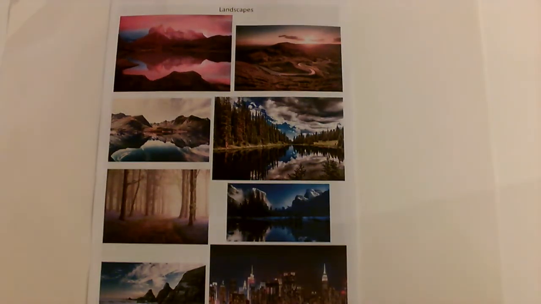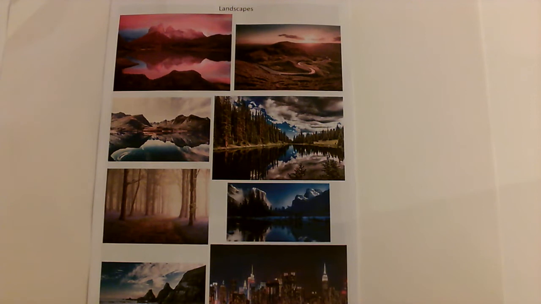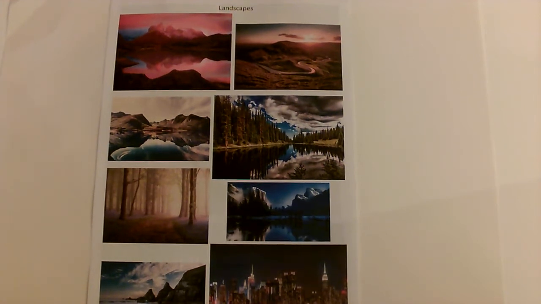Hi everyone, for today's lesson we are looking at starting our art textiles project on landscapes. Effectively, our project for this term is that we're going to be looking at a variety of different types of landscapes, and we're going to complete some brainstorms, and eventually we are going to come up with our own landscape that we will end up producing a textiles piece on.